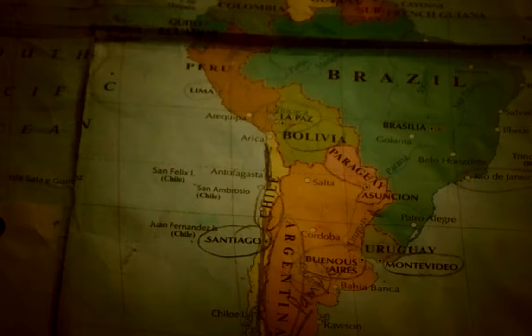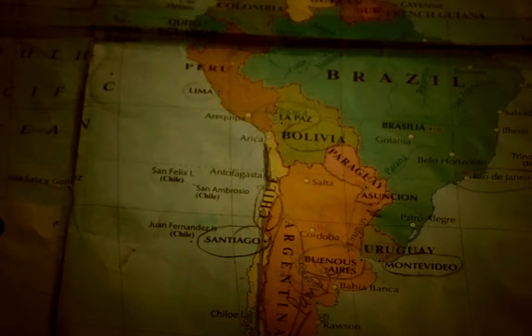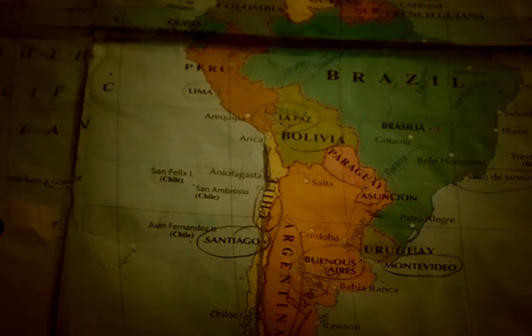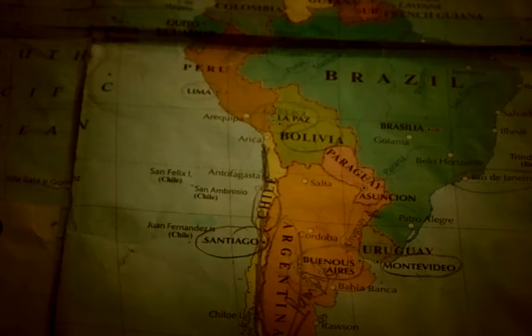And Peru? No, Argentina is not sharing its border with Peru. So once again, Argentina shares its border with Chile to the west, Bolivia and Paraguay to the north, and Brazil and Uruguay to the east. And the capital of Uruguay is Montevideo.